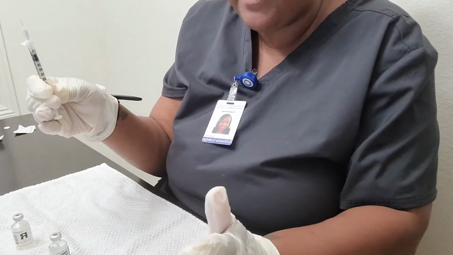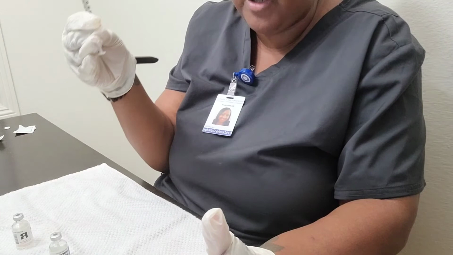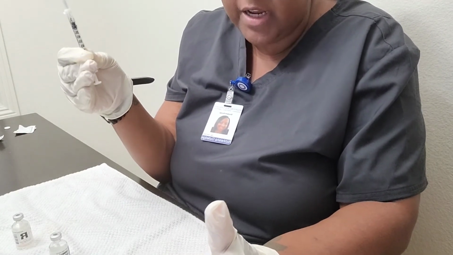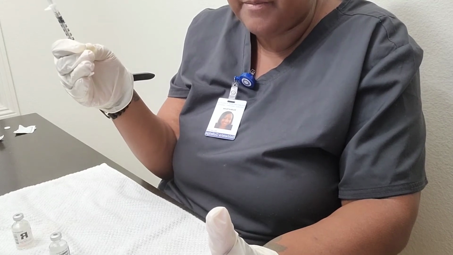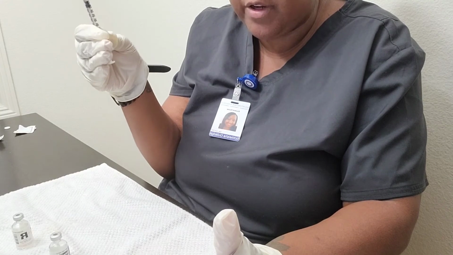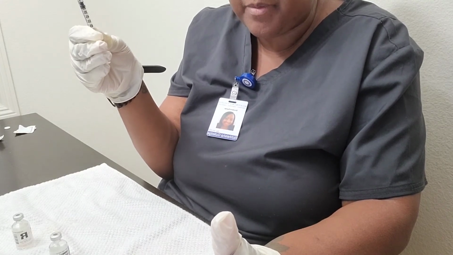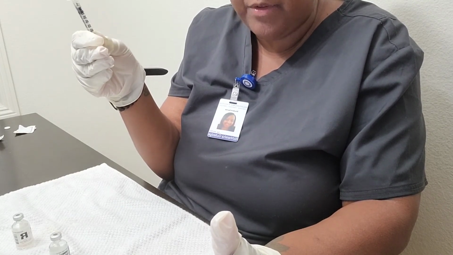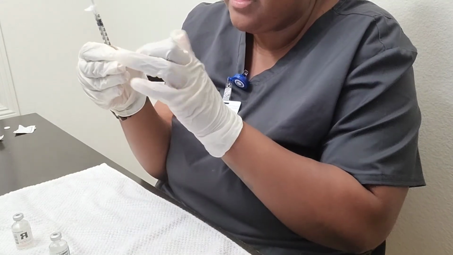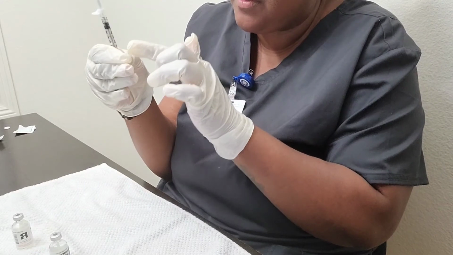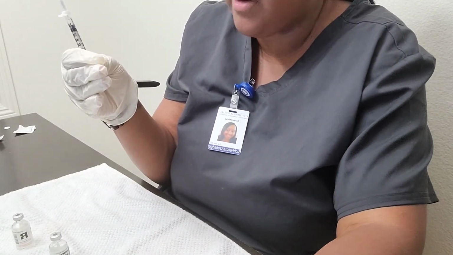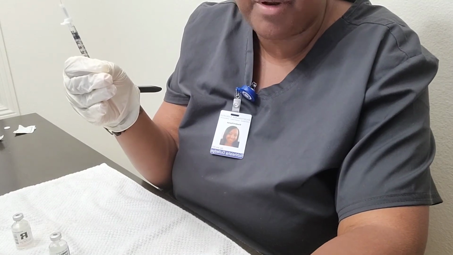Okay, and then I will confirm the dose by comparing with the EHR again, and so this is a total of 12. I'm rechecking to verify the number of units in the syringe, which is 12 units of insulin that I prepared.